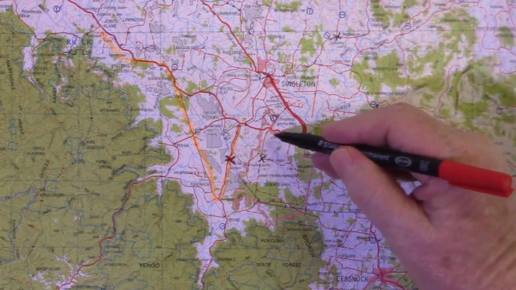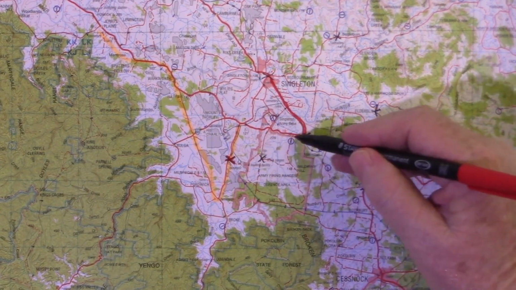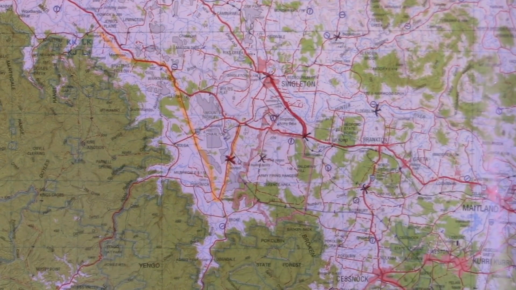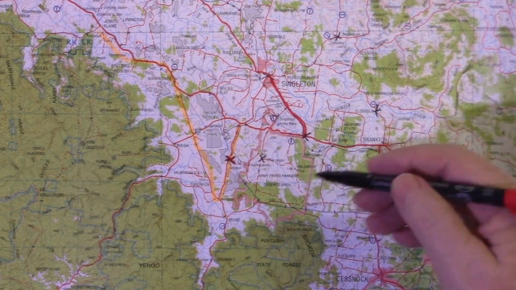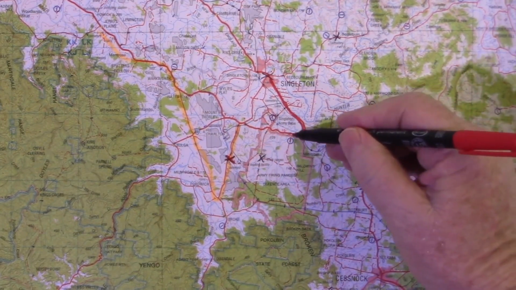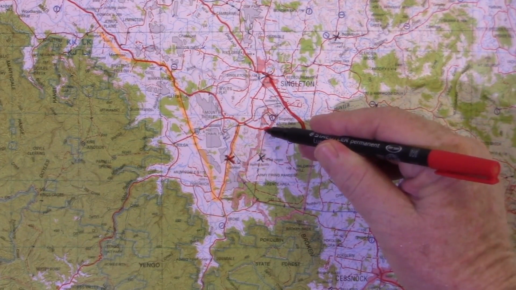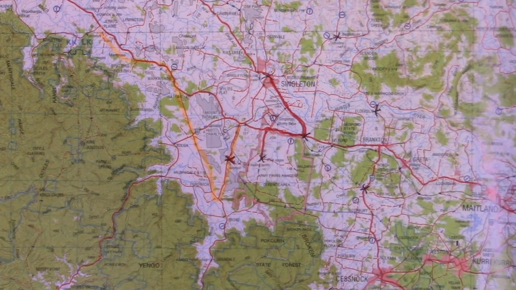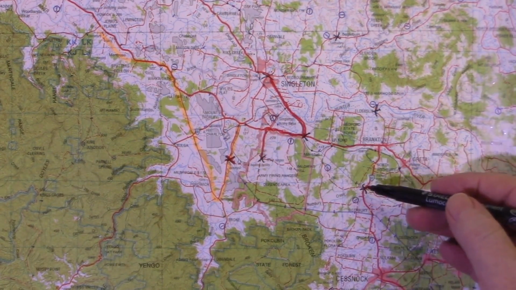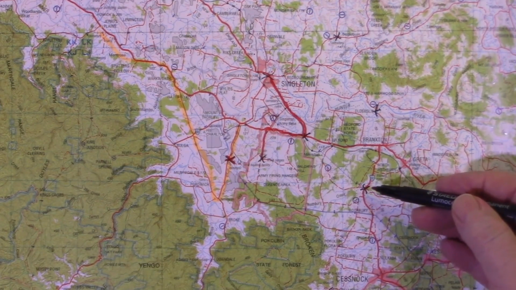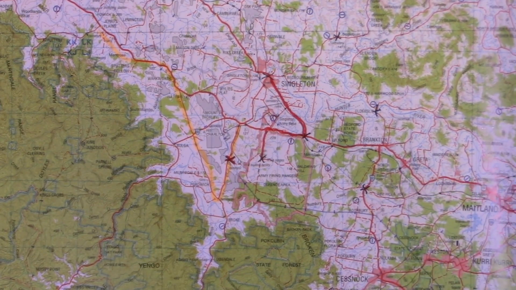Which is the quicker, shortest, that way or that way? Well, you need to measure it, but just eyeballing it, just for the argument's sake of this exercise, I think we'll go that way. Now the next point is over here. Again, what's the shortest map route to get there?